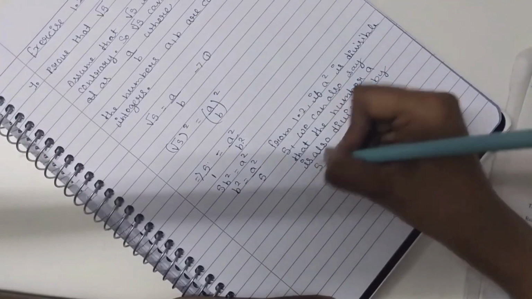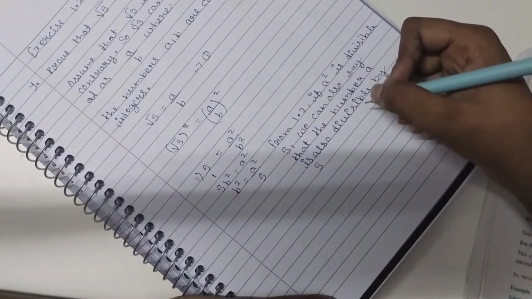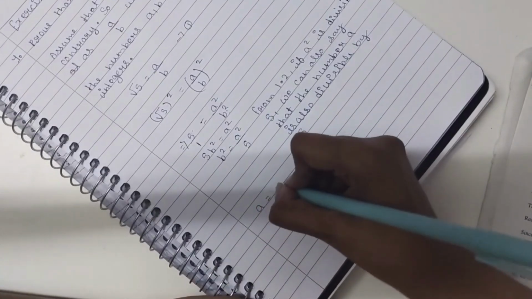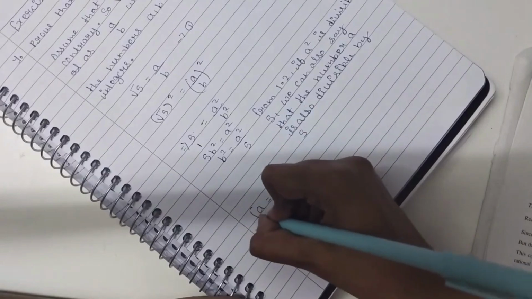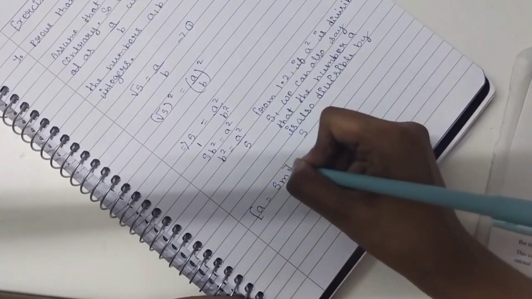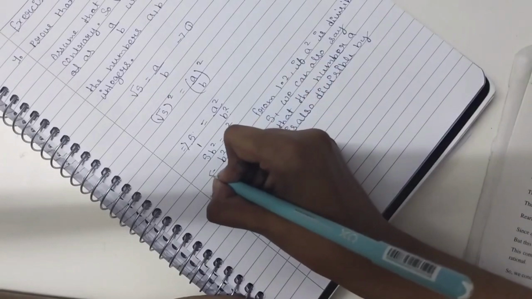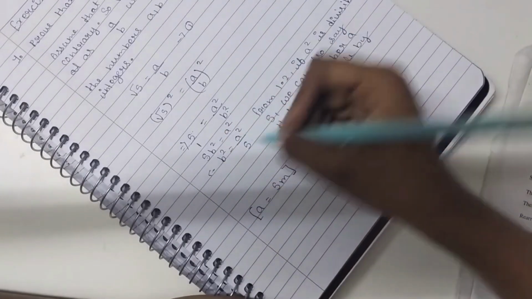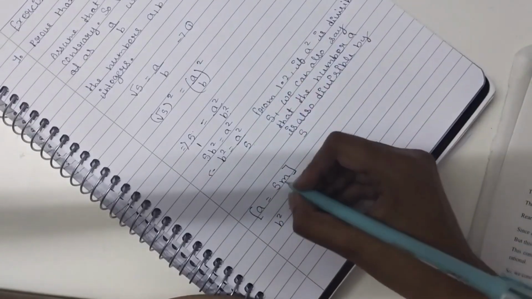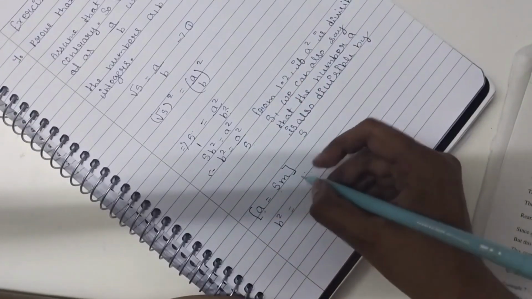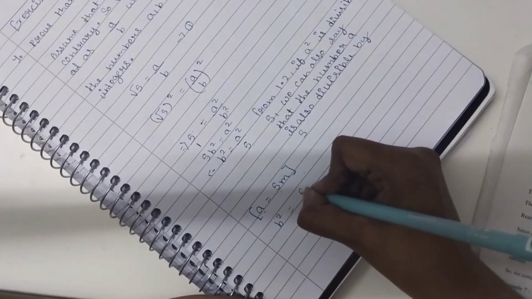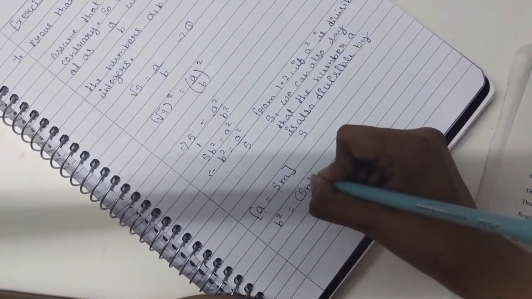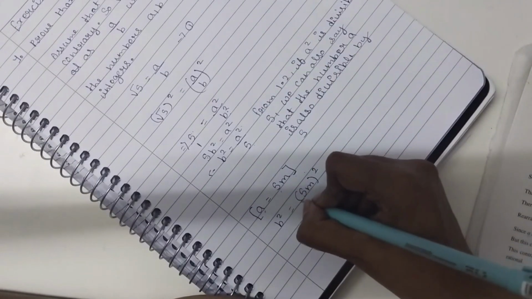This suggests that the number a has 5 as its factor. So now we're going to assume that a is equal to 5m. Now we're going to substitute this into the equation. When we substitute the value of a in a squared by 5, we'll get b squared is equal to 5m, the whole squared, divided by 5.